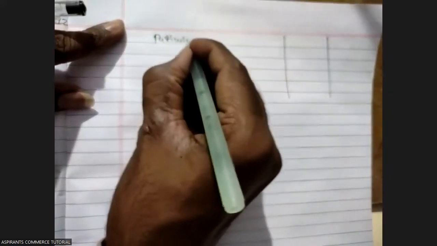Hope it is appearing to you. Only 2-3 things remain to be done. These particulars, rupees. So D, net increase or decrease.